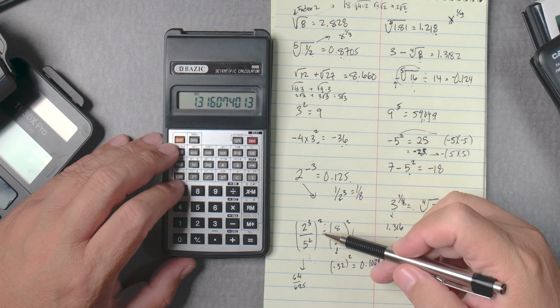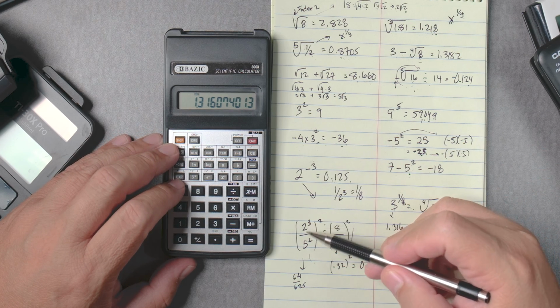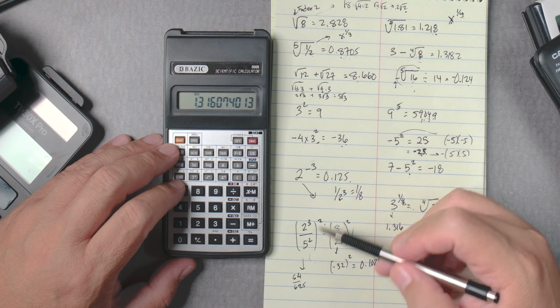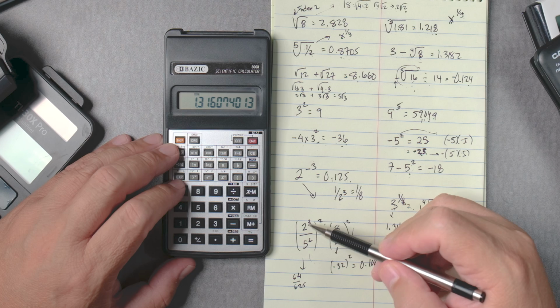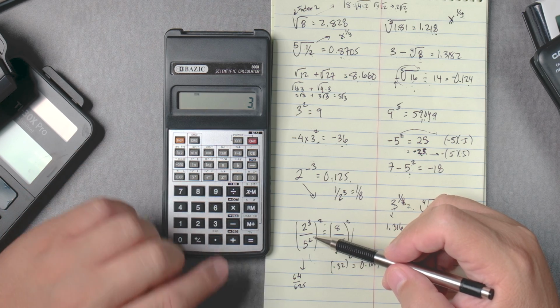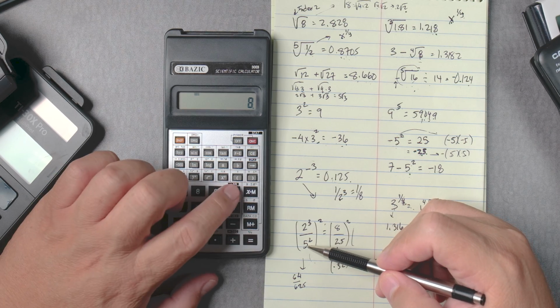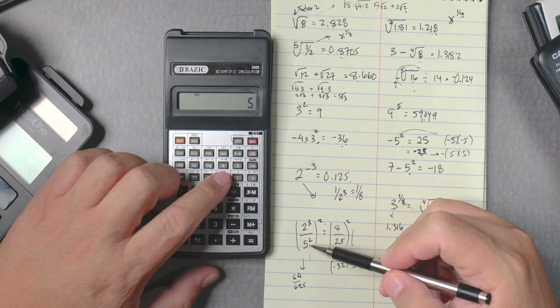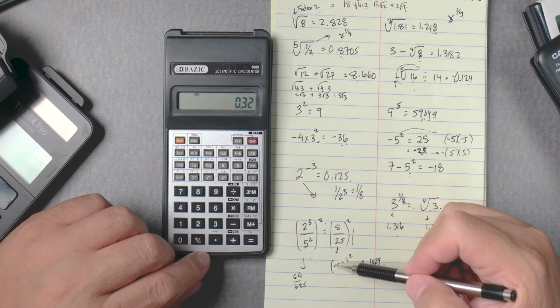Okay, let's do this one. This one is 2 to the 3rd divided by 5 squared, parentheses, to the 2nd power. So here we can do 2 to the 3rd, 2 to the power of 3, equals, that gives you 8, divided by 5 squared, and then equals, that gives you 0.32.